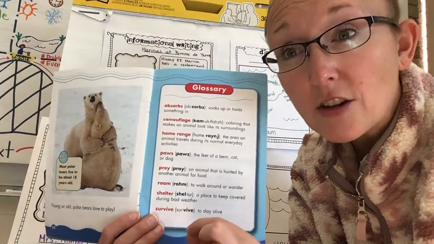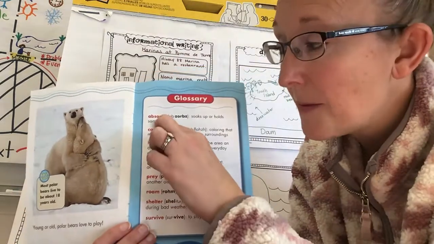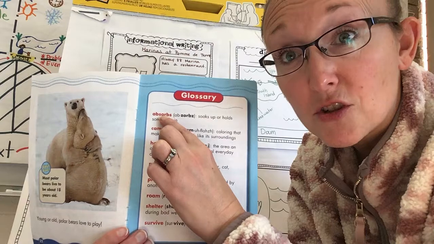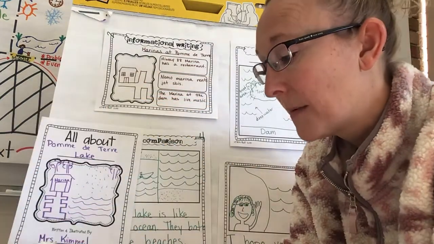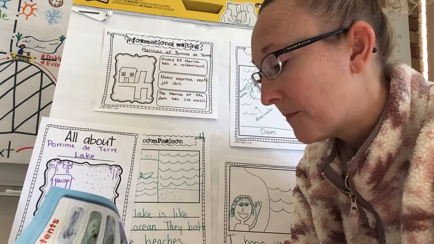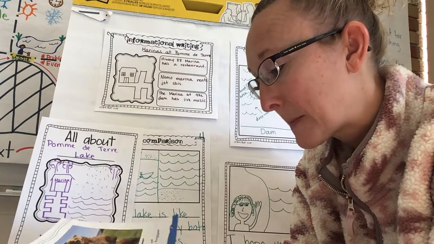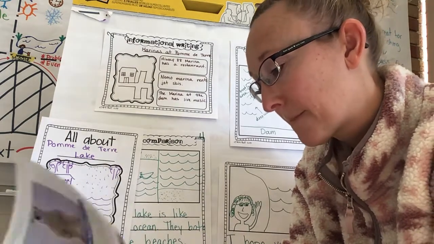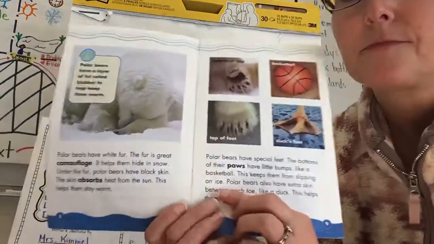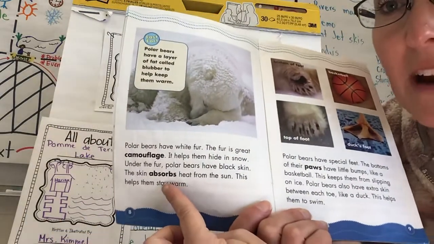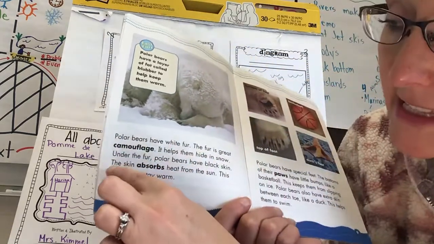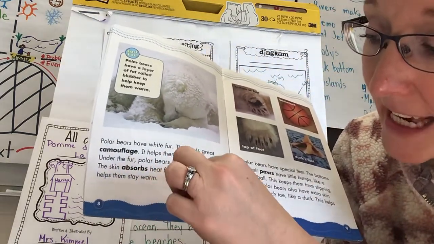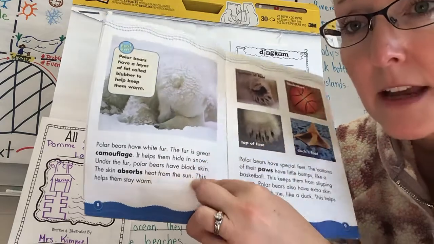So here's how we're going to do this first. Let me show you, let's find the word absorb in the book, because they don't just pick random words here. The word absorb is right here, and it's written in dark. It's a bold word. It says, the skin absorbs heat from the sun.